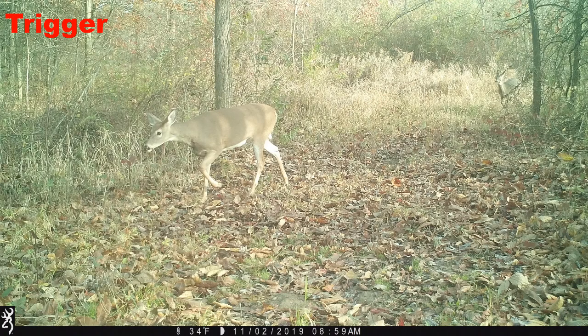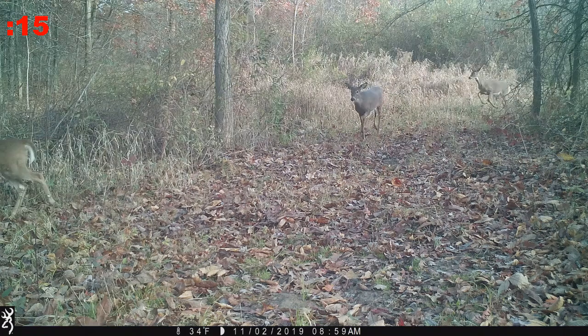Next, we have a very similar video where a doe trips the camera with a doe in the background. At 15 seconds, we see the back leg of the first doe with the second doe behind and now joined by a third doe. So 3 does, right?